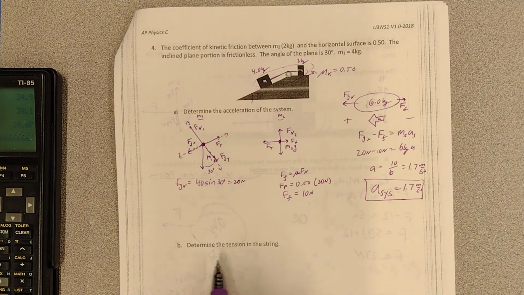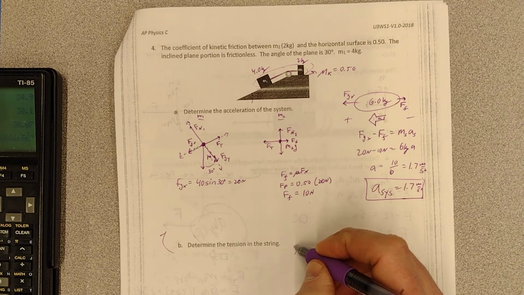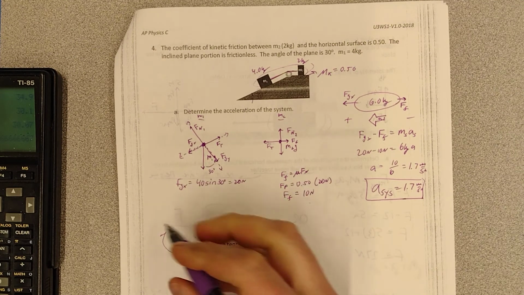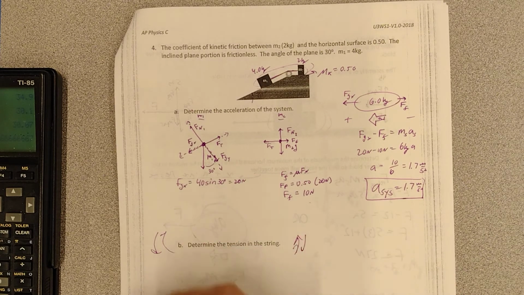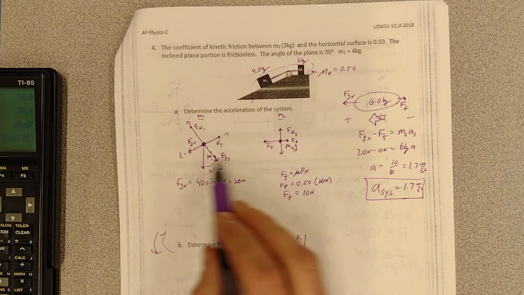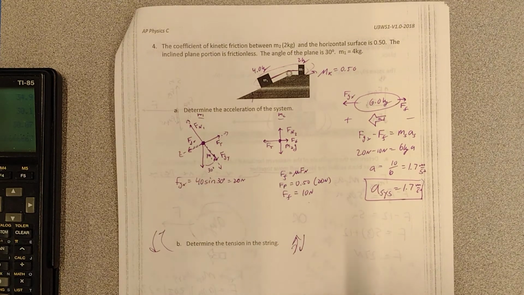Great. Now, determine the tension in the string. All right, so I need to look at these force diagrams here. It's kind of like double arrows here. I might write it down here. So I have to make Newton's second law equations for these two force diagrams to be able to get the tension in the string.